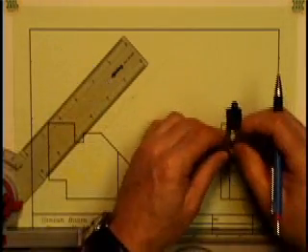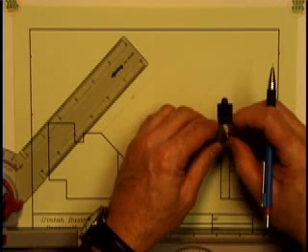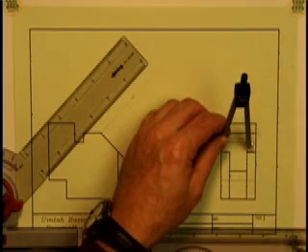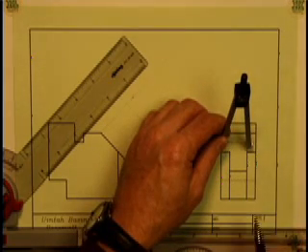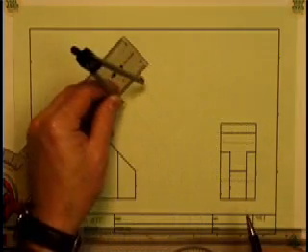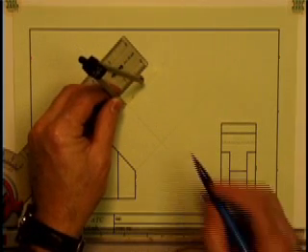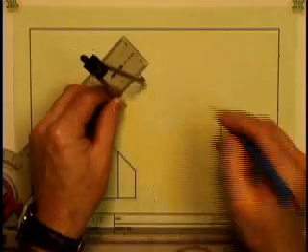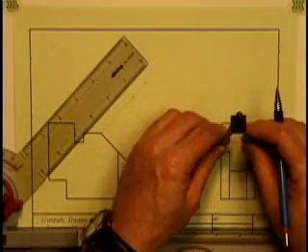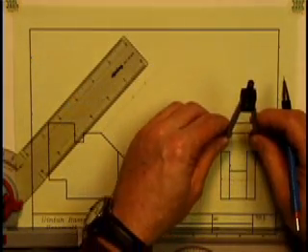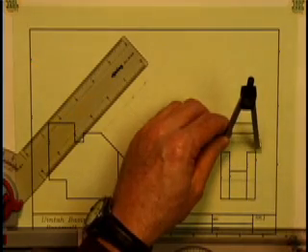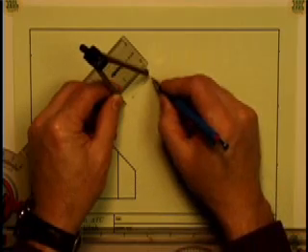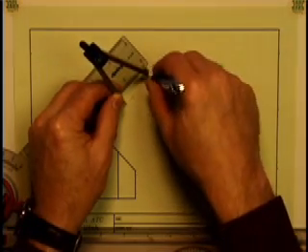Okay, now we come down and pick up from that same edge the distance over to our next line. And we'll take that and step that off up here as well. And finally, we take the total depth, this distance right here. Okay, we take that up to this view and we transfer that distance.